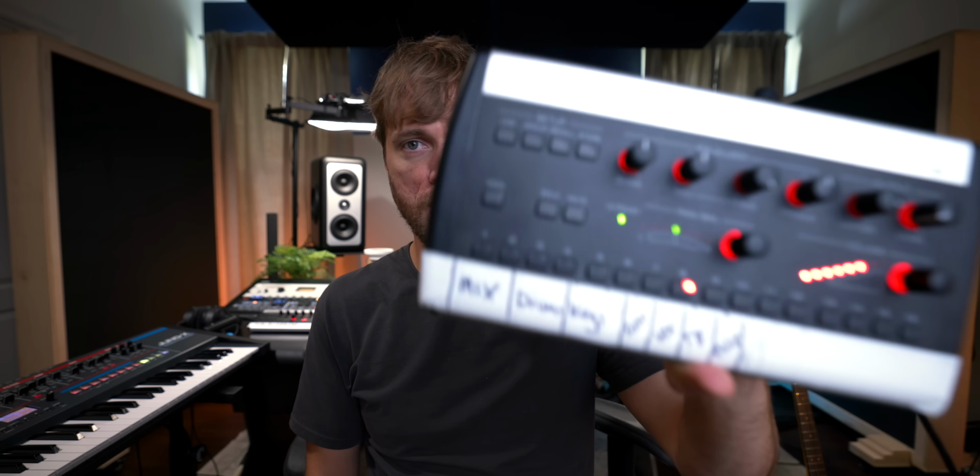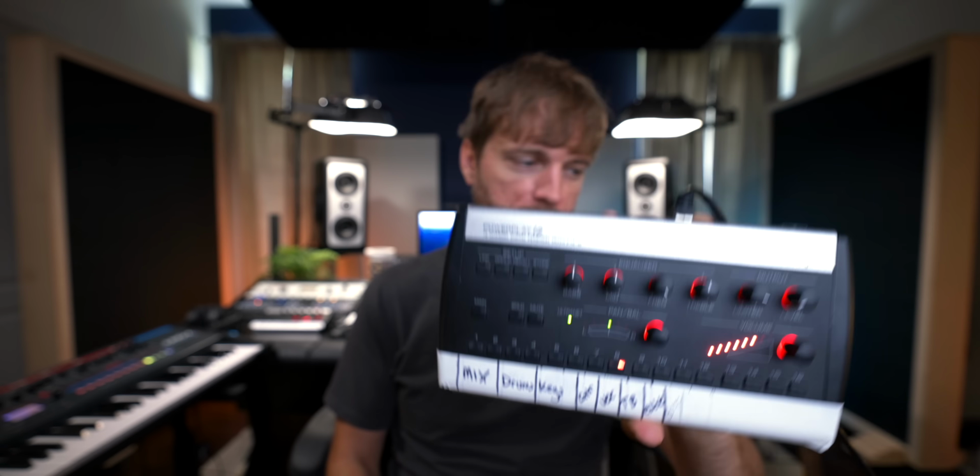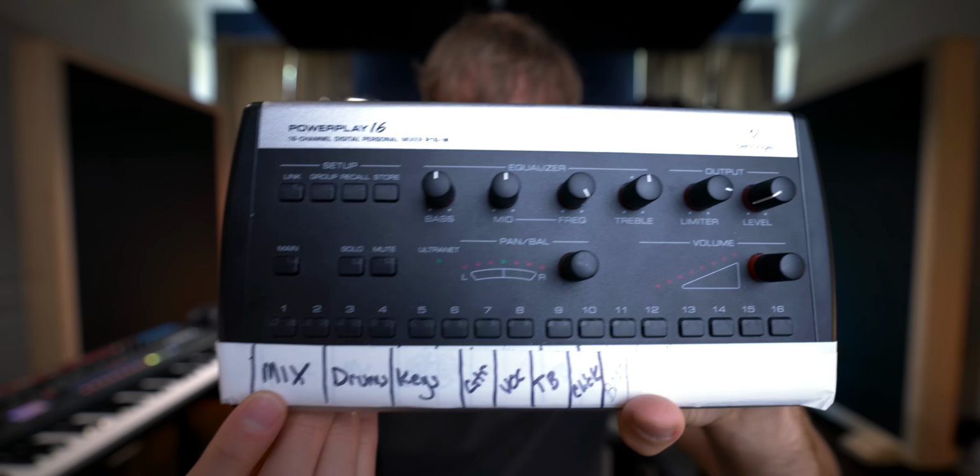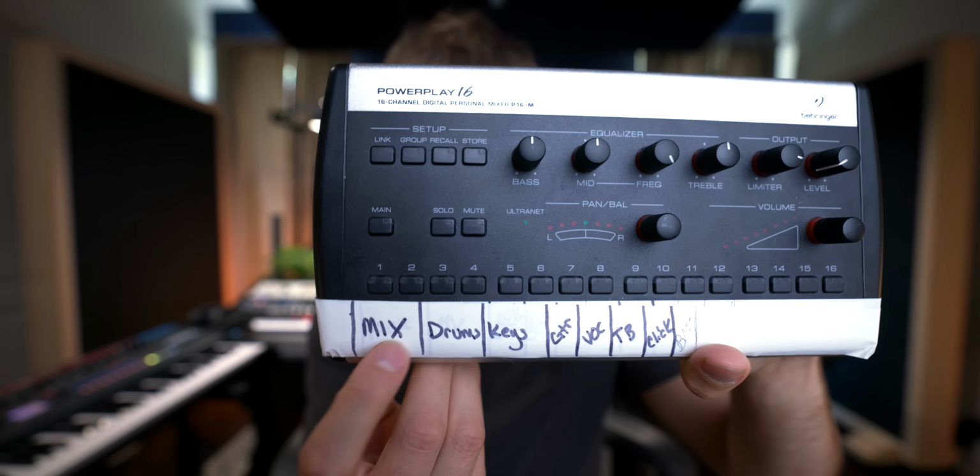So the first 2 channels on this box, if I get my face out of the way here, I'll unplug it so you can see. The first 2 channels on the box are the mix returns. So this is going to be anything that has been recorded in the DAW that is playing back.